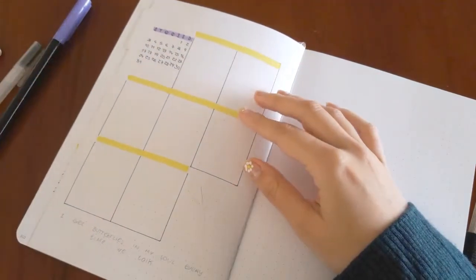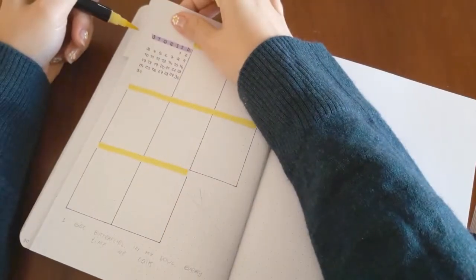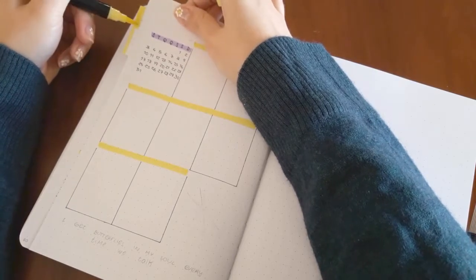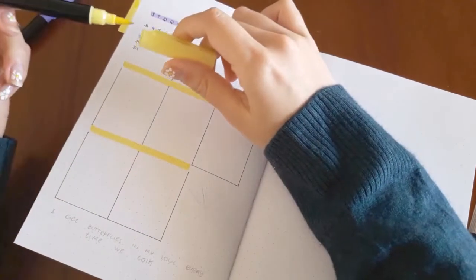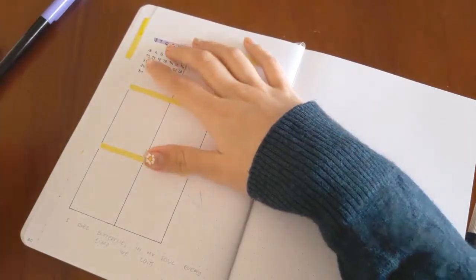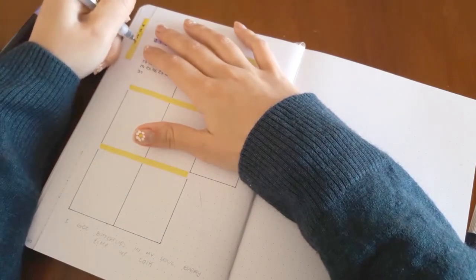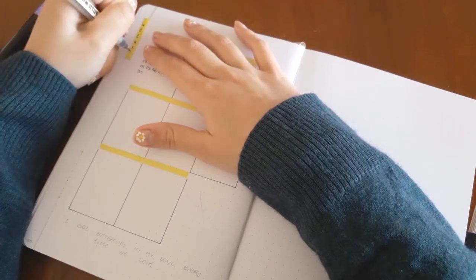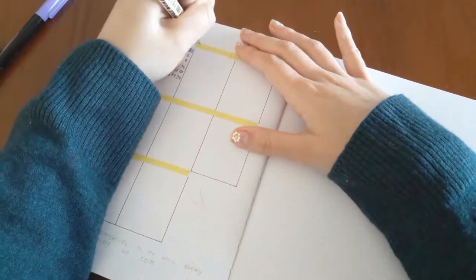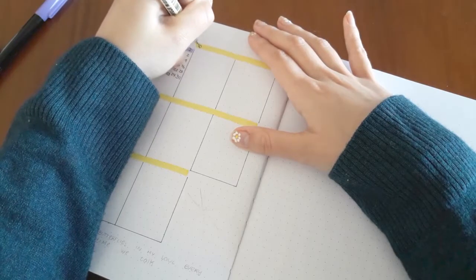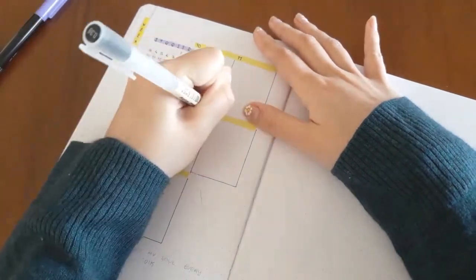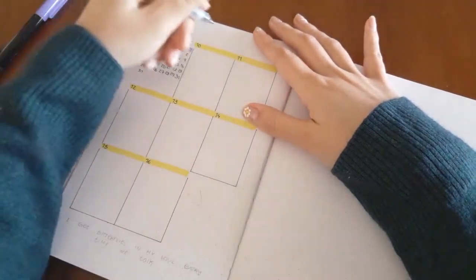So for this weekly I drew a little mini calendar and I painted the tab in yellow just for reference. And I wrote weekly and it's unfocused, of course, but yeah, it's weekly. And I wrote the days of the week.